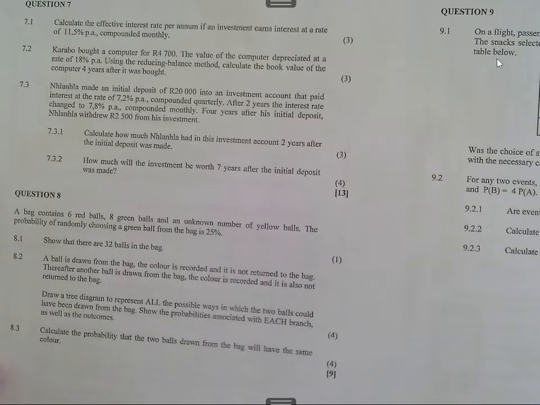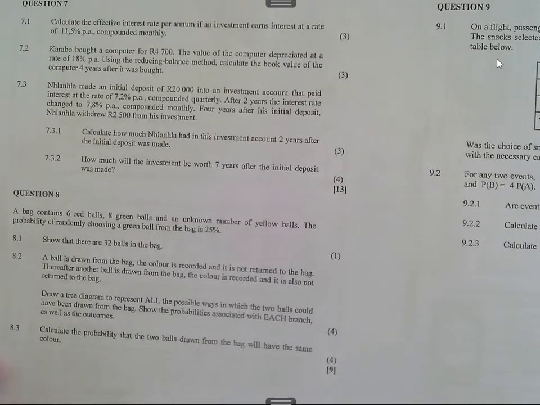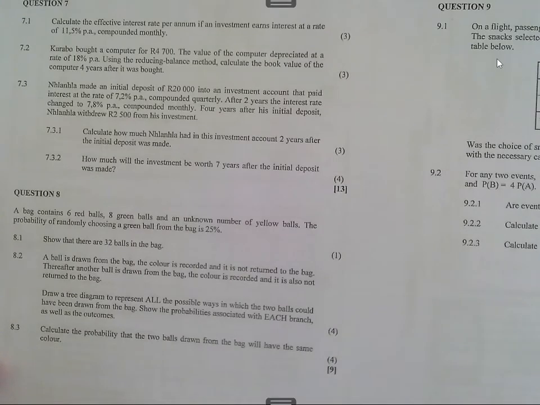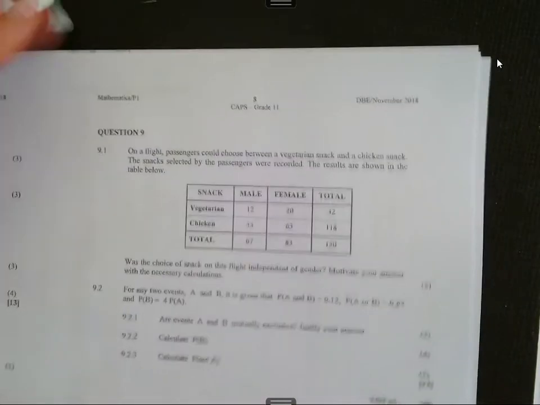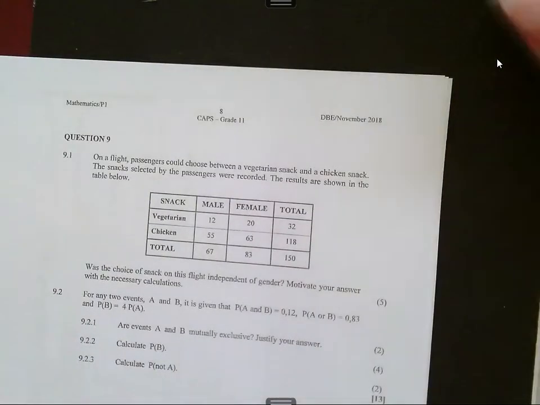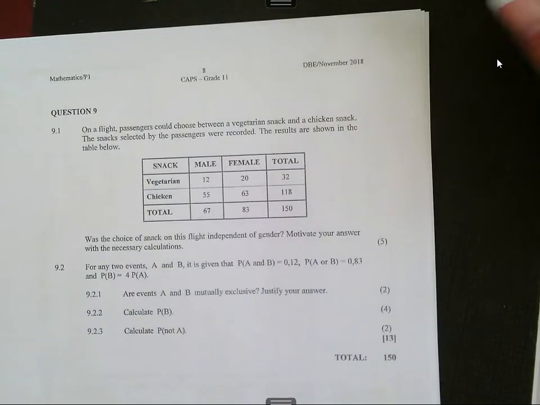I want you to open up at November 2018. Question 9. You'll see question 8 is plain and straightforward. Six red balls, eight green balls in an unknown bag. The probability, blah, blah, blah. Nothing funny there. You can go and practice it on your own. I'm not going to do it now. I want us to take a look at question 9.1 and 9.2.